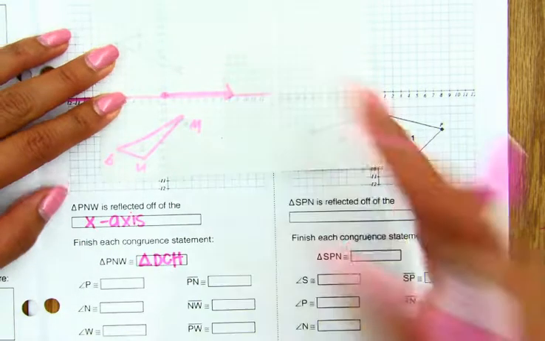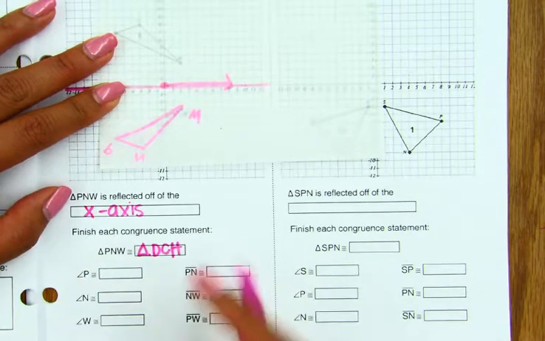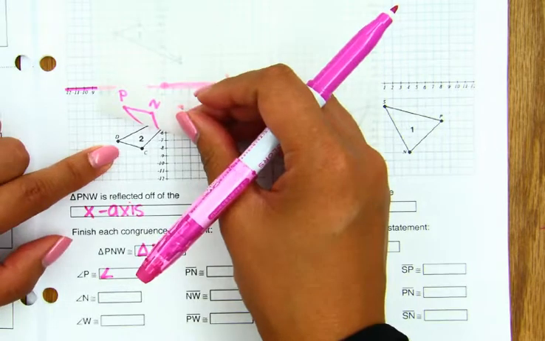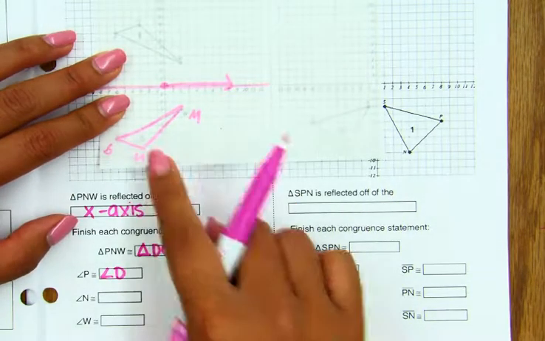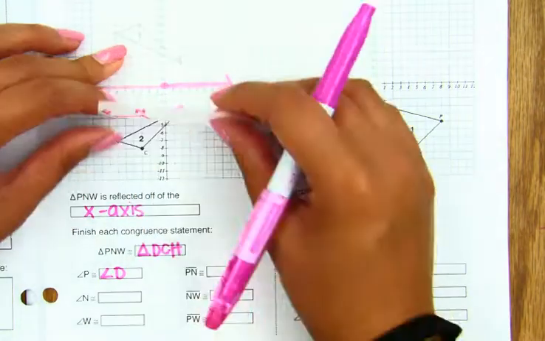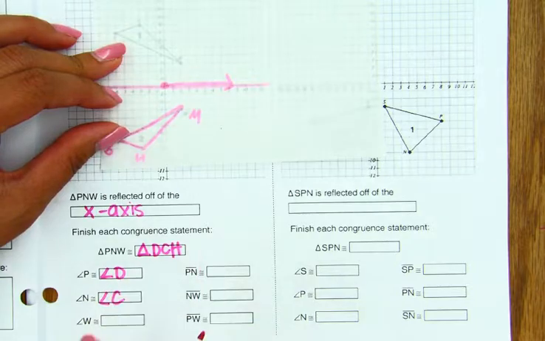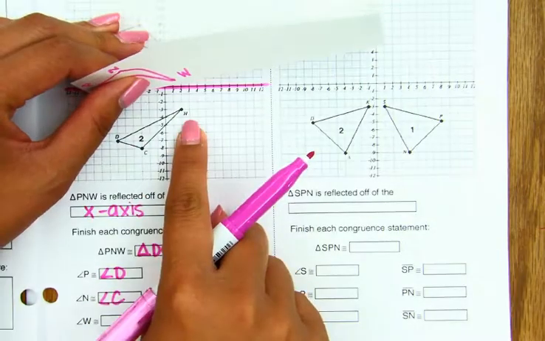But now I have some more congruent statements to fill out. I would say angle P is congruent to angle. Let's take a look under P, the letter D. So angle P is congruent to angle D. Angle N is congruent to angle C. Angle W is congruent to angle H.